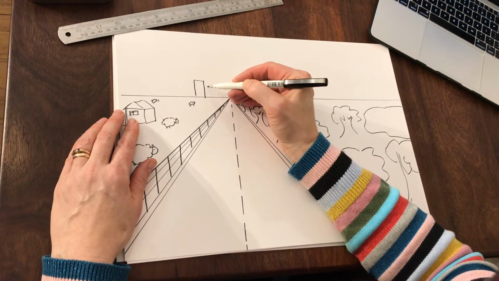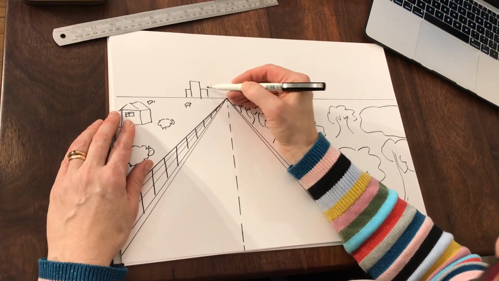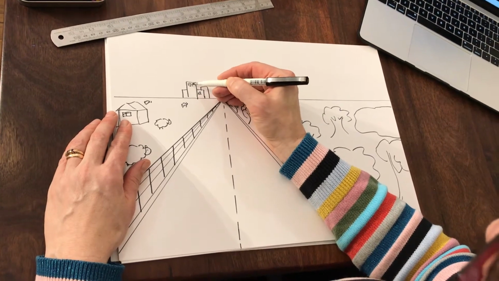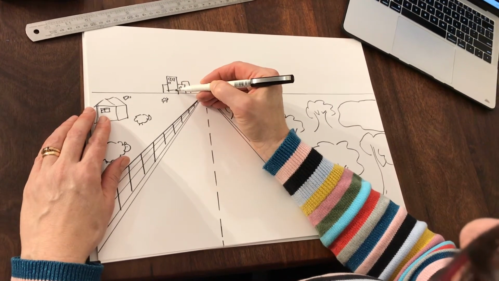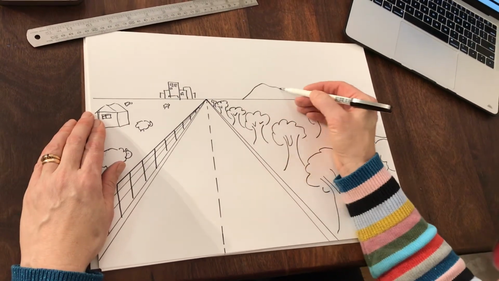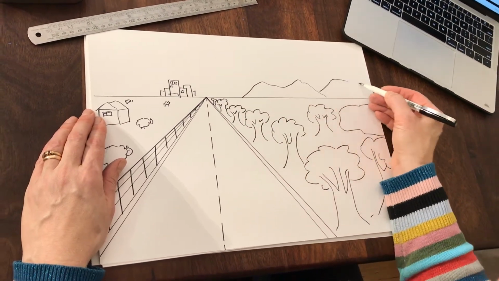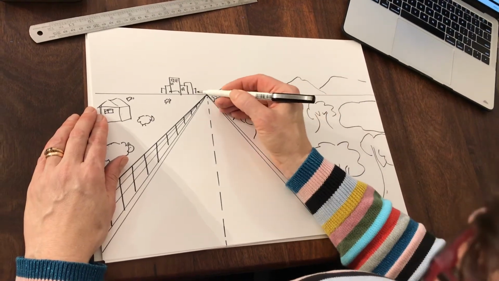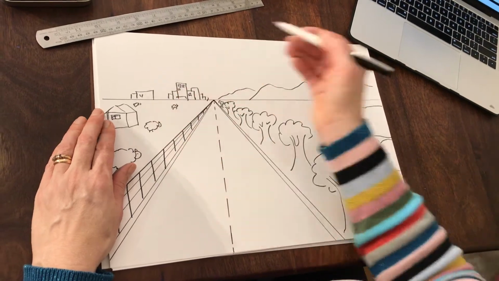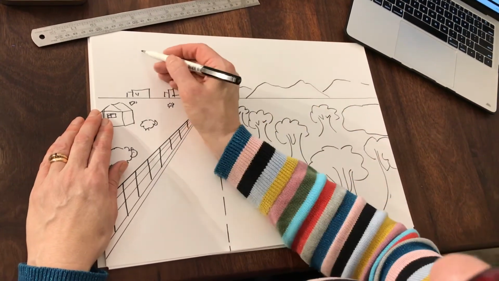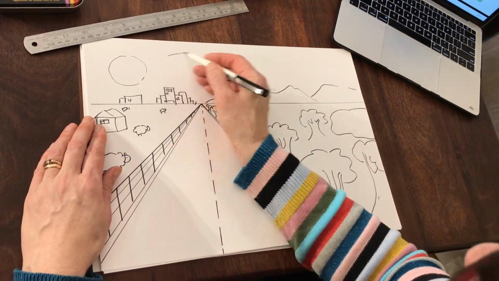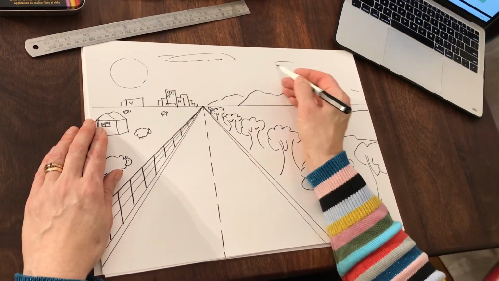Oh, it's a big city, Miss M. That's in the distance. City in the far, far distance. But you might do mountains, whatever you want. No rules. Whatever you want. There's a city on one side. You could even do sun over there, or you could do a sunset there, clouds, whatever you want.